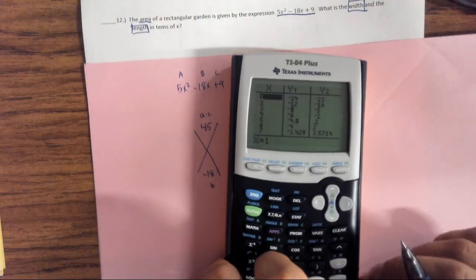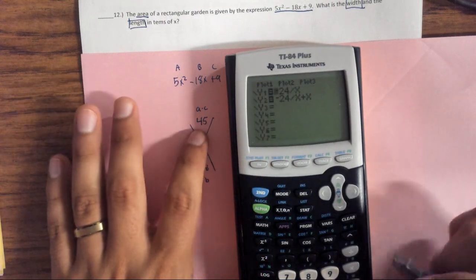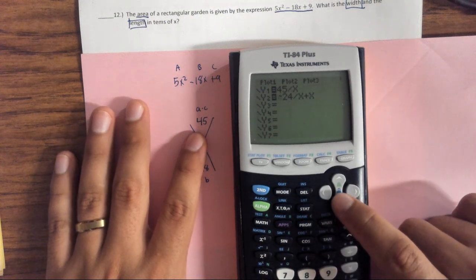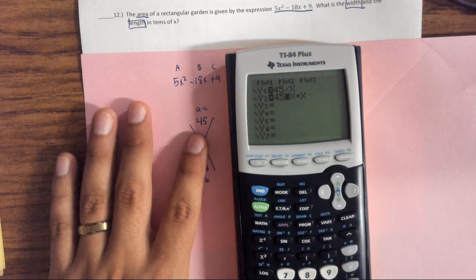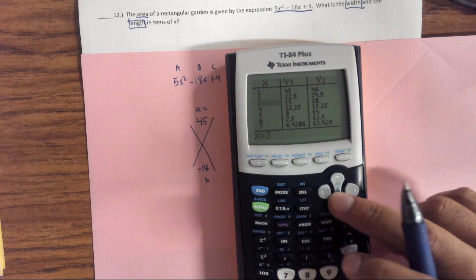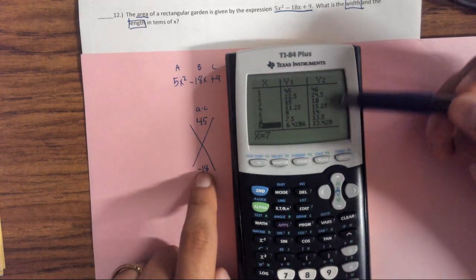Okay, so again on my calculator, I'll show you guys the calculator step again. It's always our top number that goes in the equation. So this is going to be 45 divided by x, and then 45 divided by x plus x. Those are my two equations. I go into my table. On my table, I'm going to be looking for my bottom number, which in this case is negative 18.